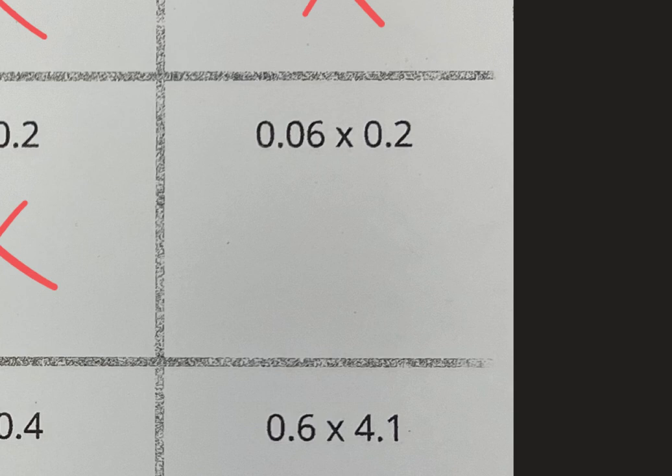6/100ths times 2/10ths. So our process is going to be the exact same. We are going to not line up the decimal whenever we set up this problem, okay? In addition, we would normally set up the problem like this, where we have our decimals in line with each other and our place values lined up, but in multiplication, we do not do that, okay?